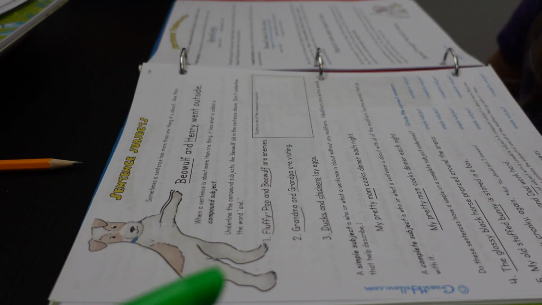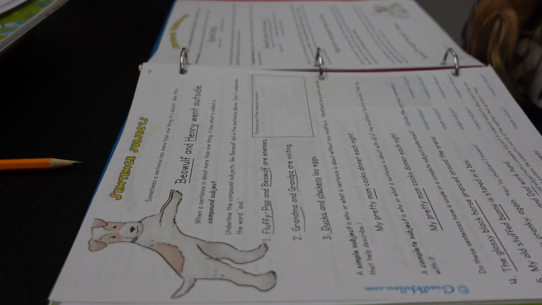All right, so number 1, what are the compound subjects? Beowulf. Number 2, Mila? Grandma and Grandpa. 3? Ducks and chickens. Very good.